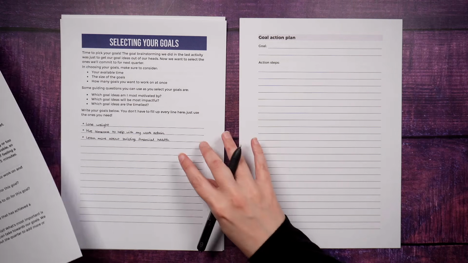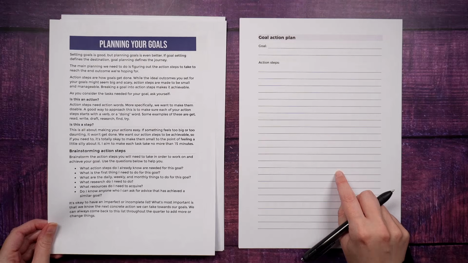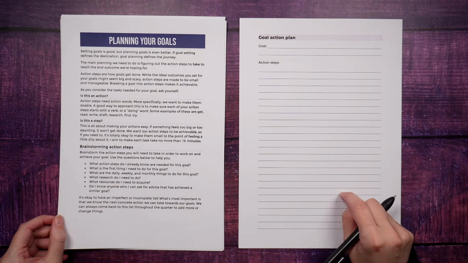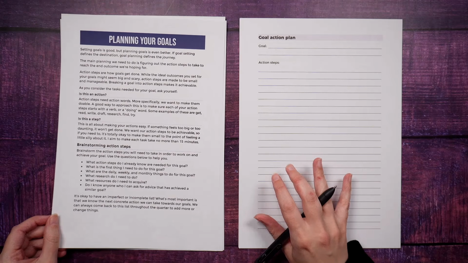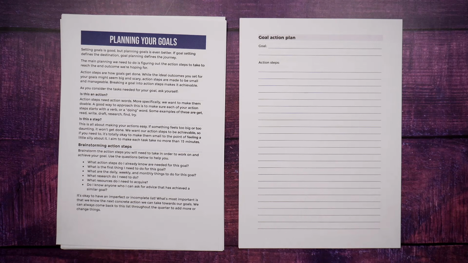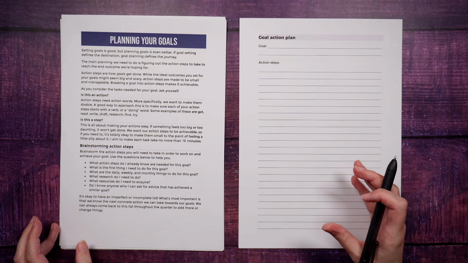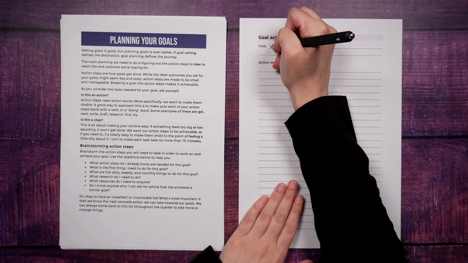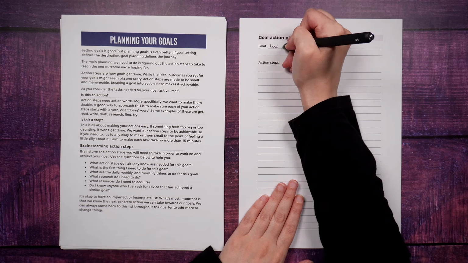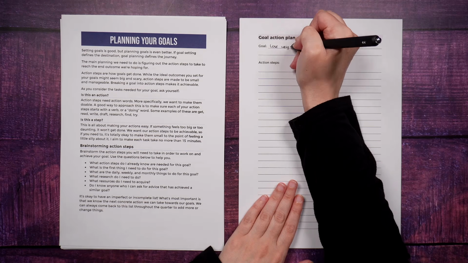And as I have 3 goals that I'm working on, ideally I would have printed off 3 copies of this, but we're just going to write an action plan for the lose weight goal, mainly because all this information I am going to end up putting into my goal planner, because that's where I actually write down all of the information for my goals. So as said, the goal is lose weight. But what exactly do I have to do in order to lose weight? That's what I'm going to be listing down here.